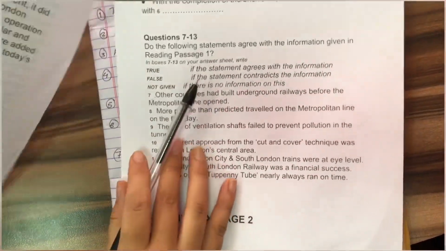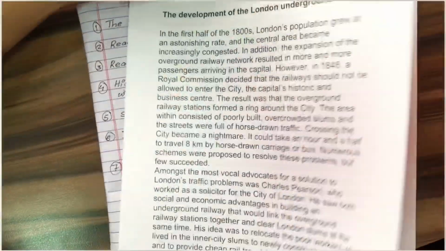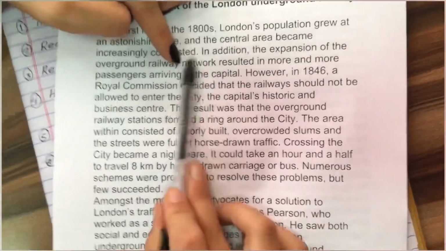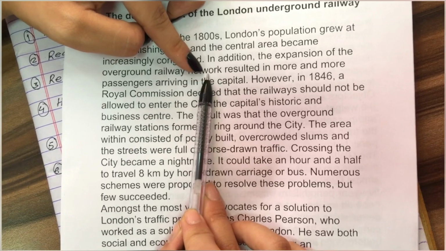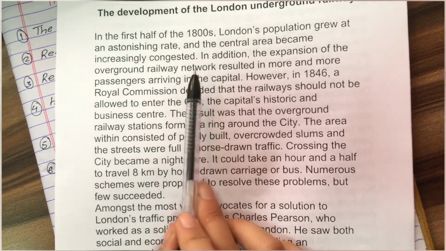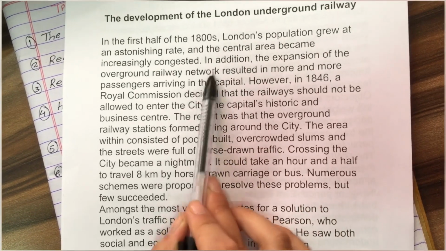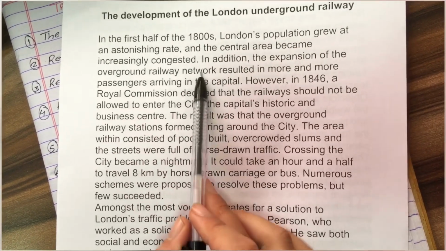For example, let's assume the answer of question number 7 is somewhere here. Now in order to find the answer of question number 8, you do not have to read the passage before this. You will have to read after the place where you have found the previous answer.